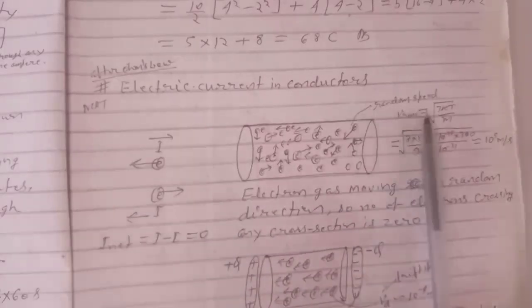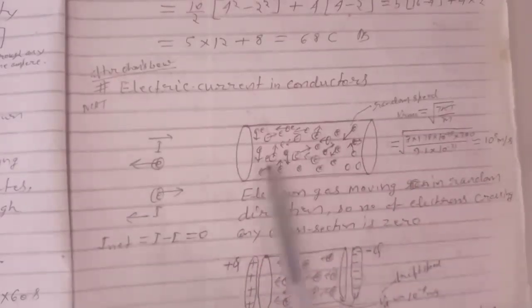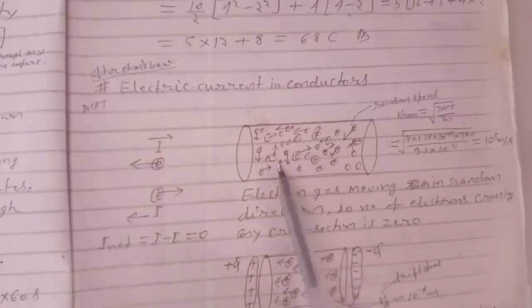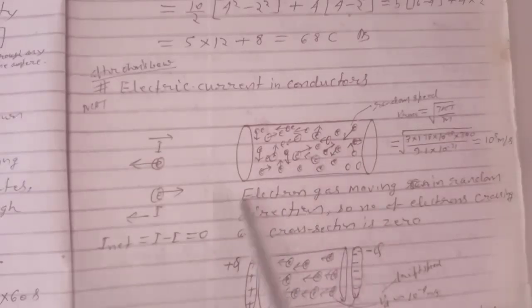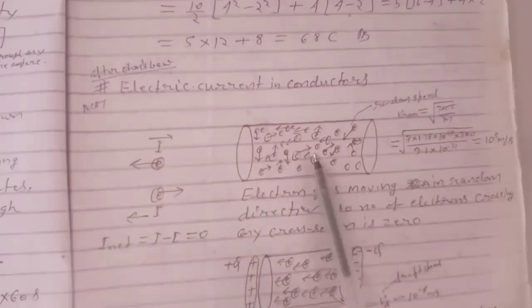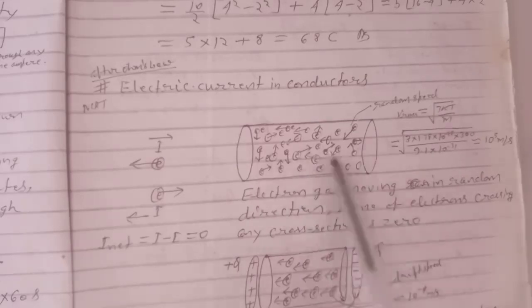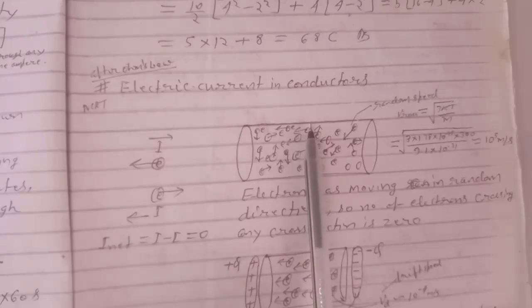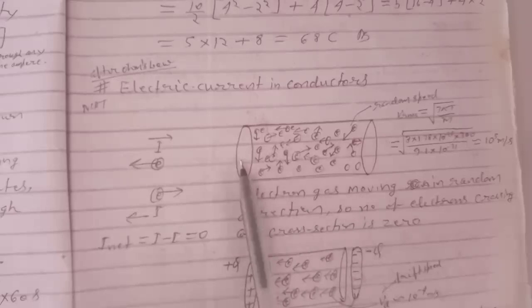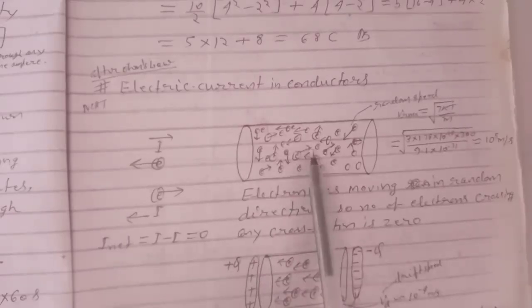Electric current in conductors. In conductors, electrons are in random motion even when no potential difference is applied to the ends of the conductor. The number of electrons crossing any cross section from this side is equal to that from the other side, so the net crossing of electrons is 0 at any time.